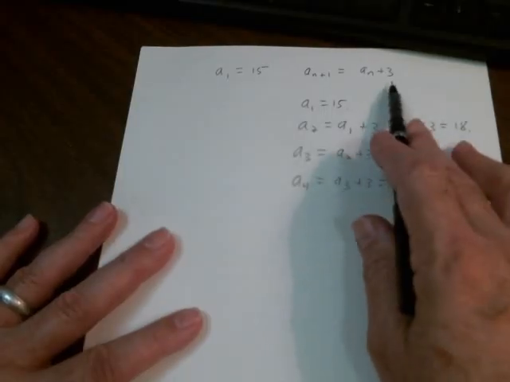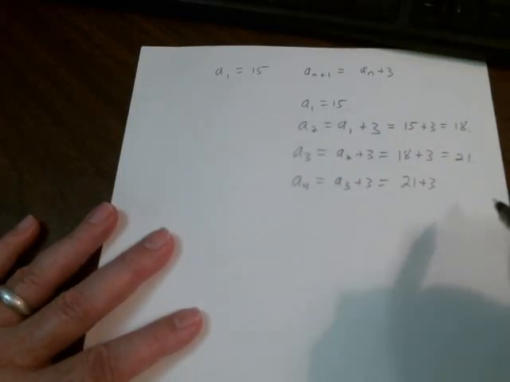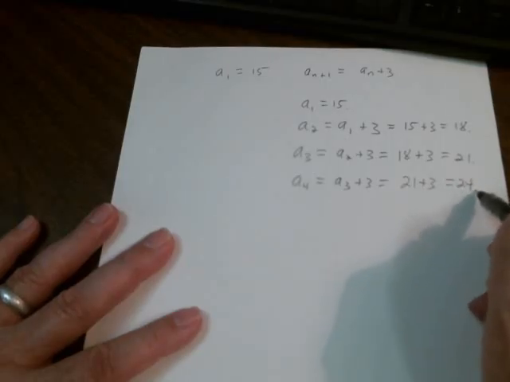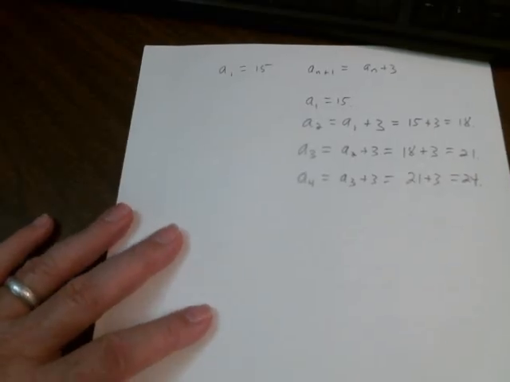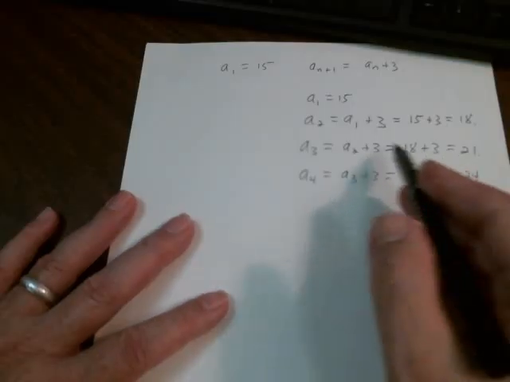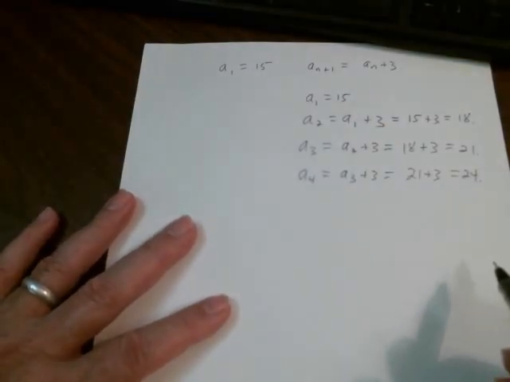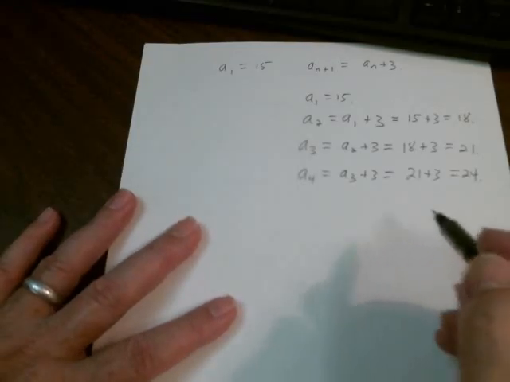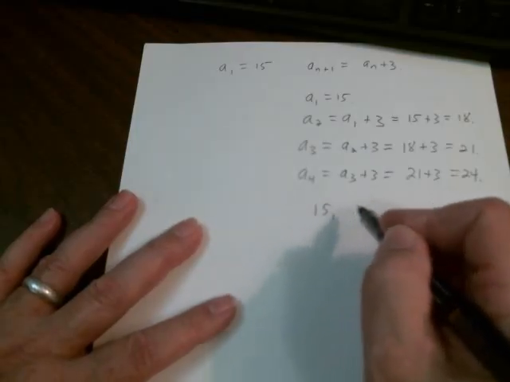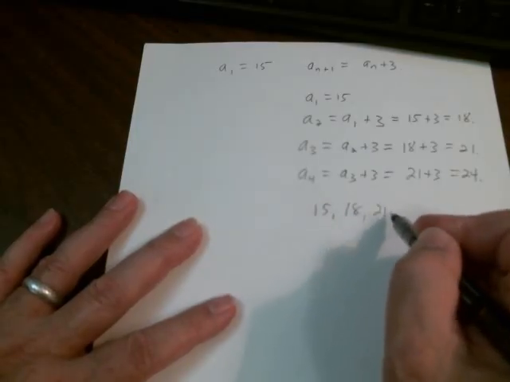The adding 3 just came with this rule. So I believe 24 is the final result. Now, as a sequence, what would our answer look like? I think it's better to write out the final answer in a horizontal line. So 15, comma, 18, comma, 21, comma, 24.